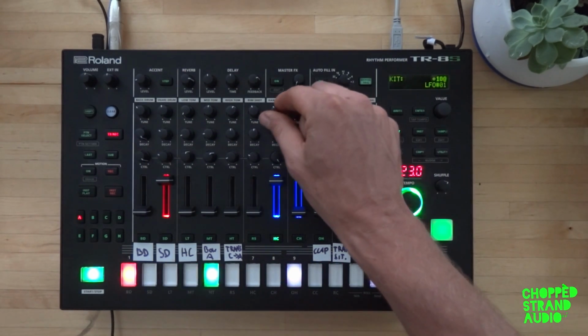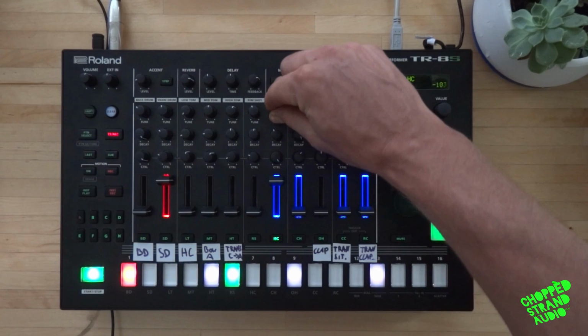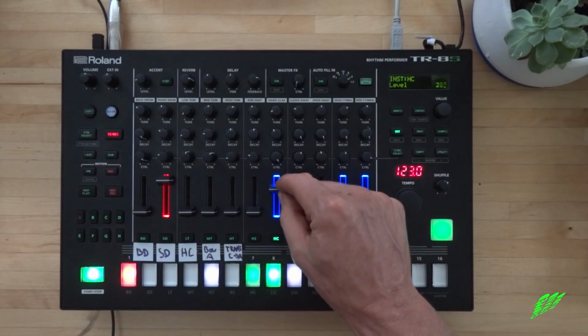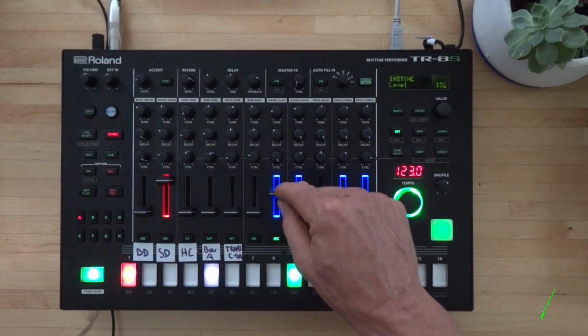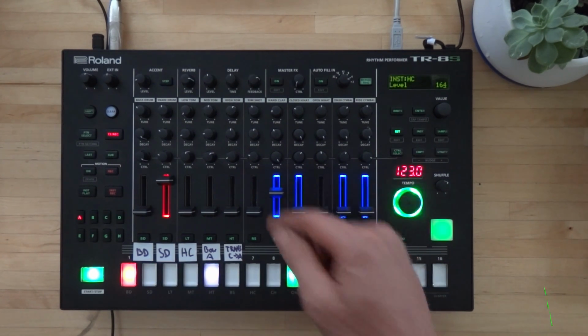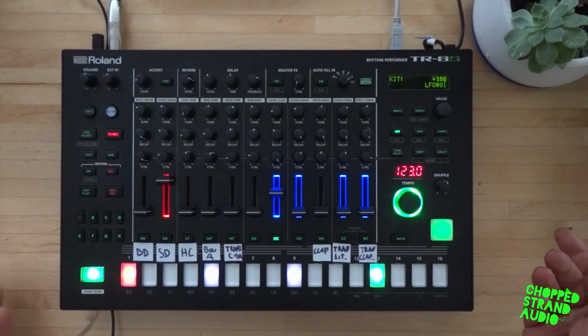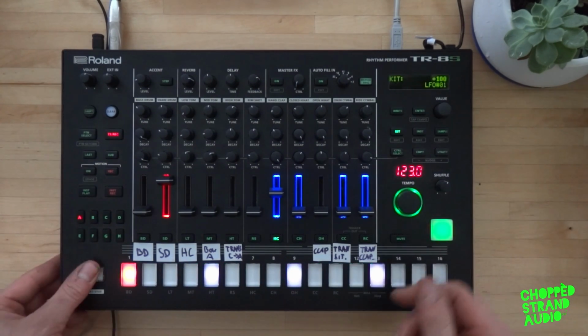And when we change the tune a little bit, turn down the volume. That's kind of a sidechain effect. I don't know how to describe it, but really nice. So that is a sinus waveform.